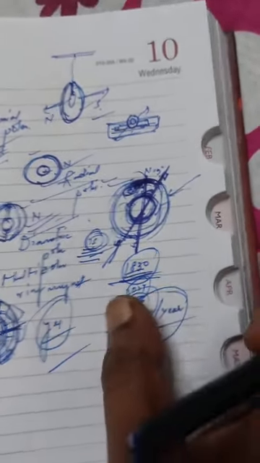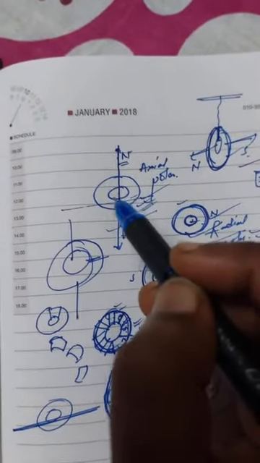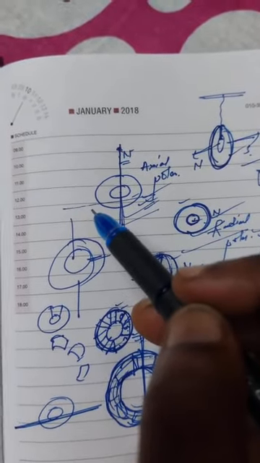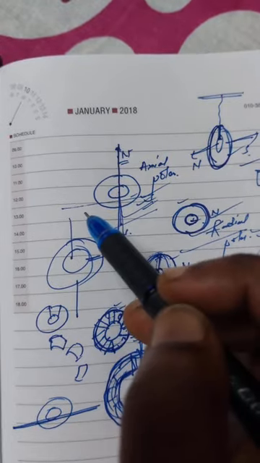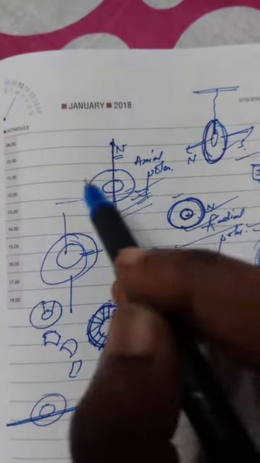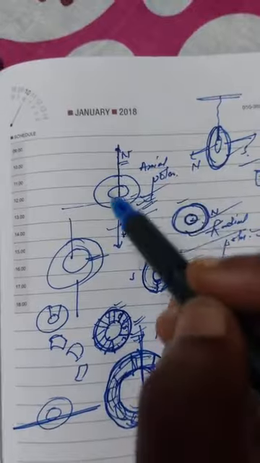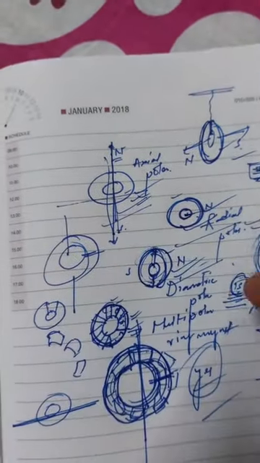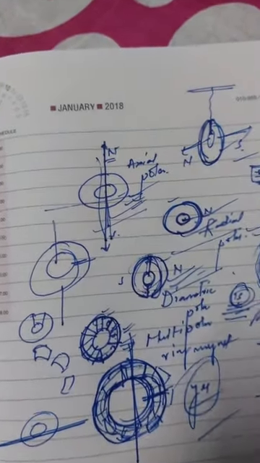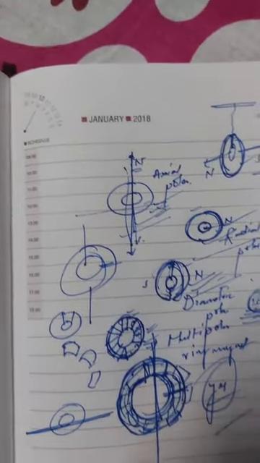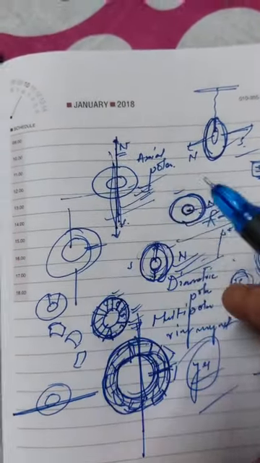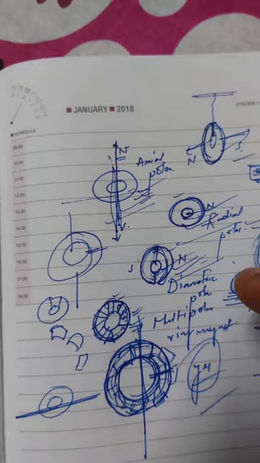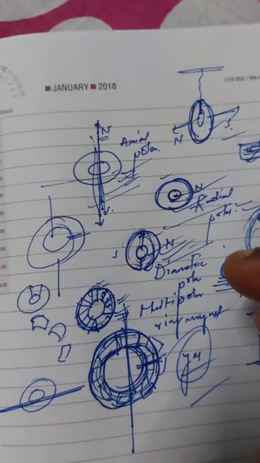So I hope it's clear where the north and south poles of a ring magnet exist. It can exist in many directions: axis wise, radial wise, diametric wise. That's why, just to avoid such confusion among the children, we simply say that it does not have any poles, but actually it lies axis wise, radial wise, diametric wise, and all. So I hope my explanation is clear to everyone.